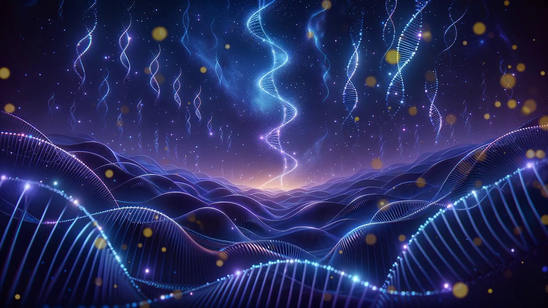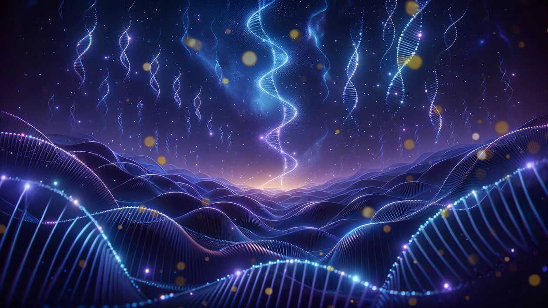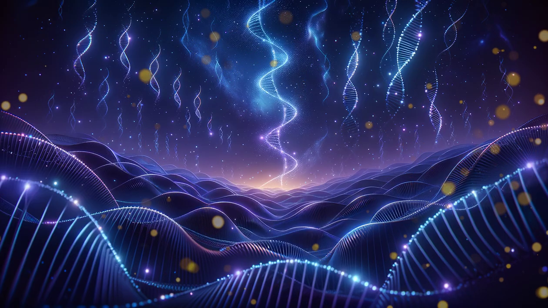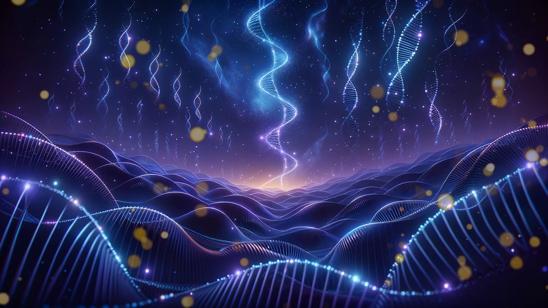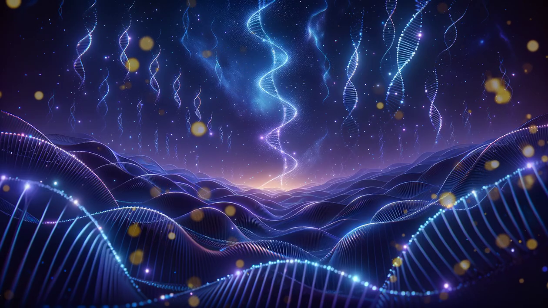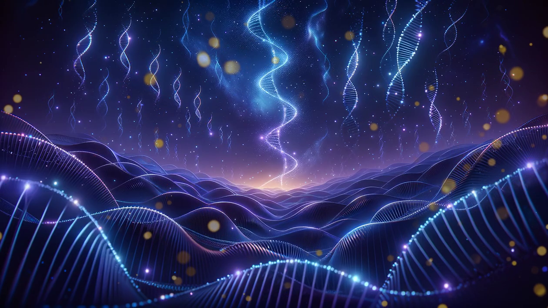A mother bird feeding her chicks, for instance, is not merely acting out of love, but fulfilling a genetic imperative to ensure her genes continue into the next generation. Yet Dawkins did not stop at genes.